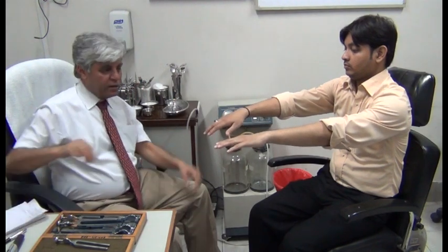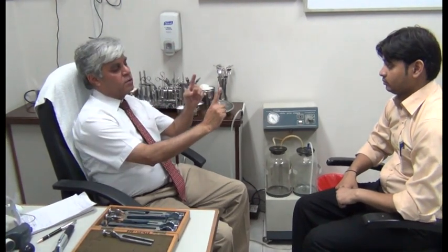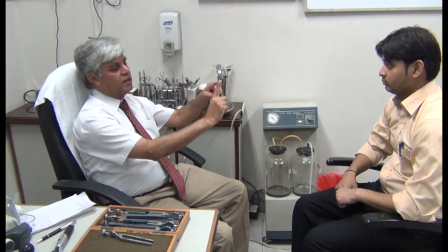Once you have done that, there is a test called finger nose test. Basically, you want to see coordination. In cerebellar disorder, patient may have poor coordination. So you ask a patient to touch your finger, my finger, and then your nose like this, with eyes open and with eyes closed, so that you can see the patient's coordination.